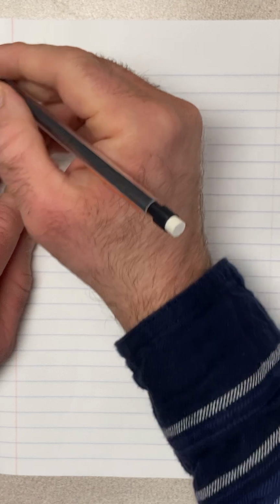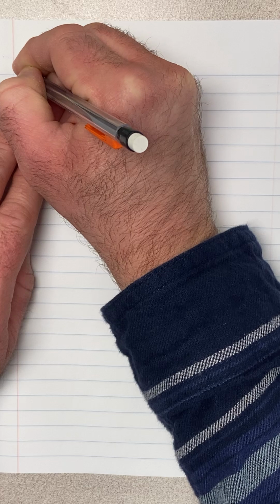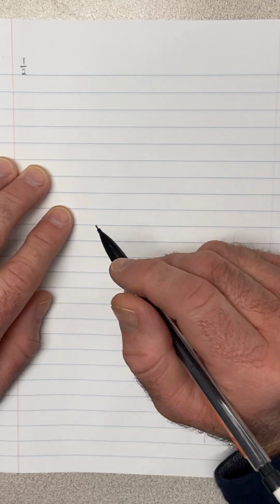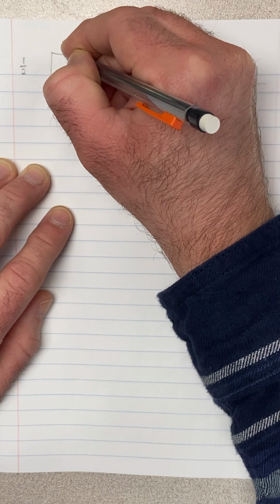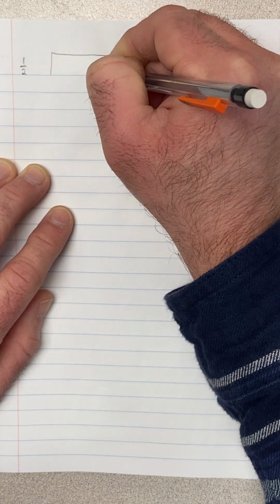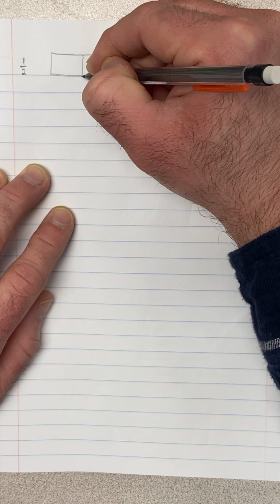We're going to be looking at generating equivalent fractions using area models, equations, and number lines. So we're going to look at the fraction 1/2, and I am going to draw several types of models for it. Now, when drawing these models, you want to draw them as close to the same size as possible and part them as equal as possible.